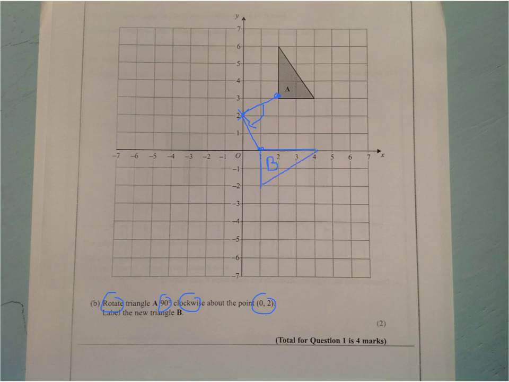There we go. Obviously that's easier if you've got a nice big piece of tracing paper which you can pivot at this point here, draw the original shape on, and then swivel it round 90 degrees in this direction, and you'd see it lining up here. So always ask for a piece of tracing paper in the exam if you're trying to do a rotation.